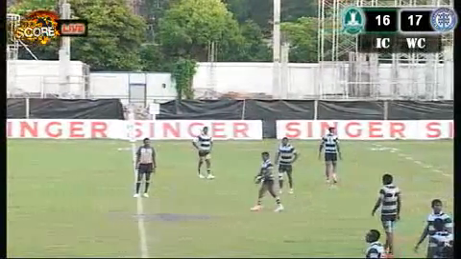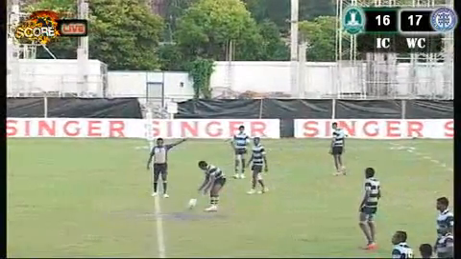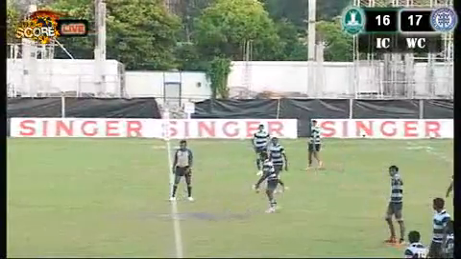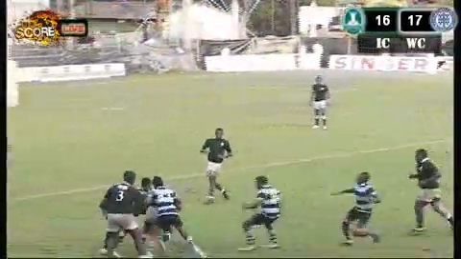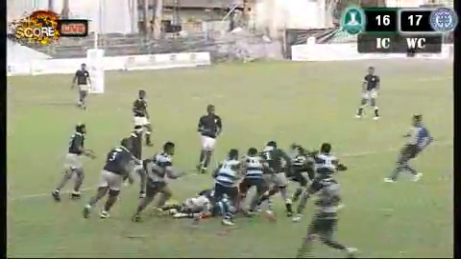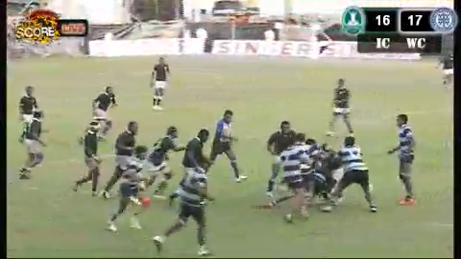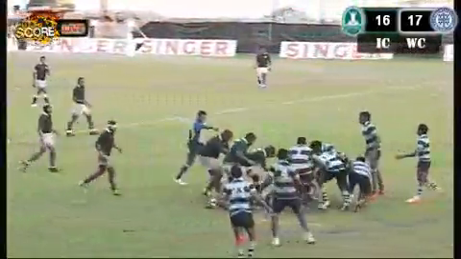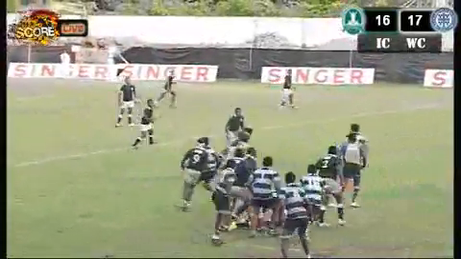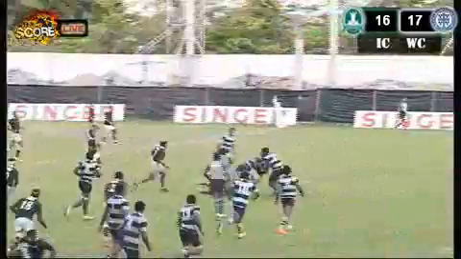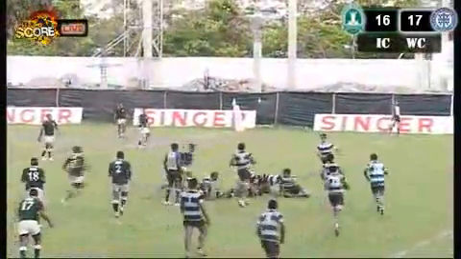So 1 point in it, 2 close games so far that have been shown to you live on TheScore.lk. Kingswood versus St. Joseph's yesterday, which was a 1 point game until the last minute. And here we've got a 1 point game in the 23rd minute of the second half. Isipatana playing Wesley. It's getting a bit desperate now.